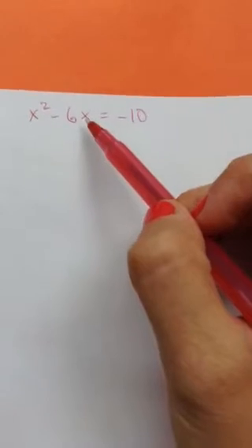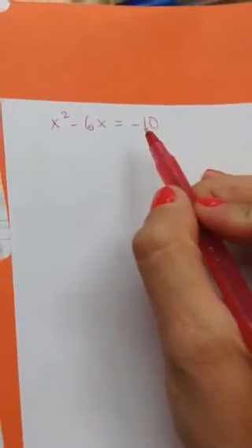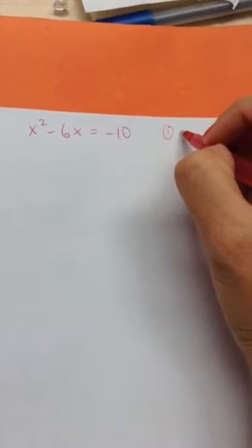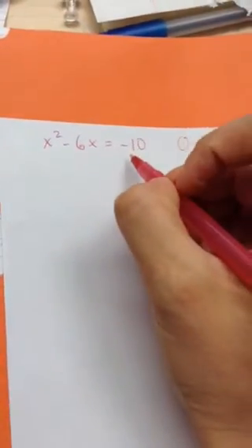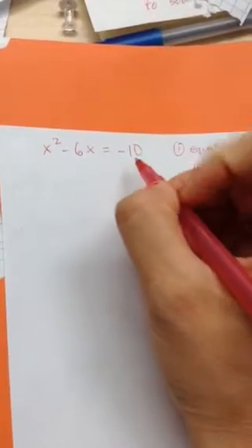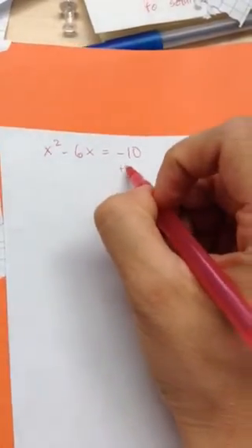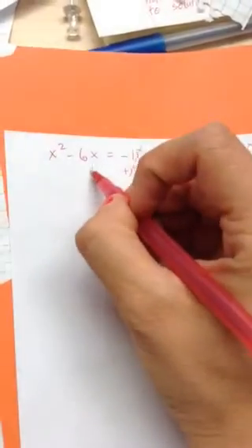So my first step, if I want to solve for the solution, so I want to solve for the x values, I need my equation to equal 0. So first the equation has to equal 0. If my equation has to equal 0, I know that I want to get this side equal to 0, and I can do that by adding 10 to both sides.